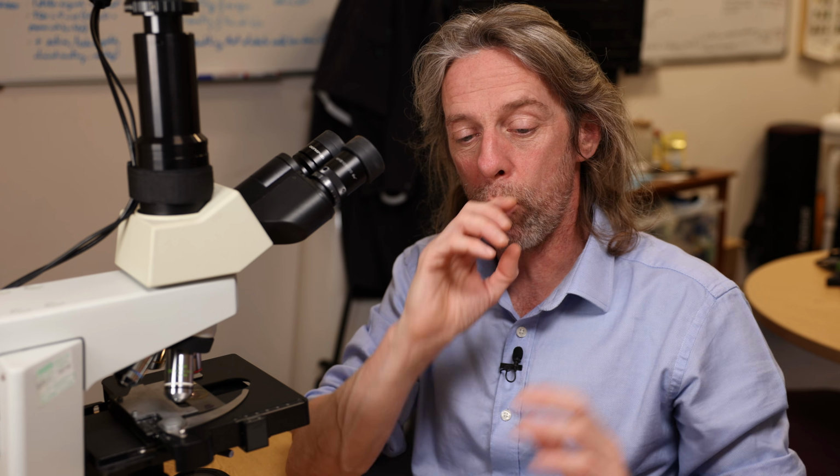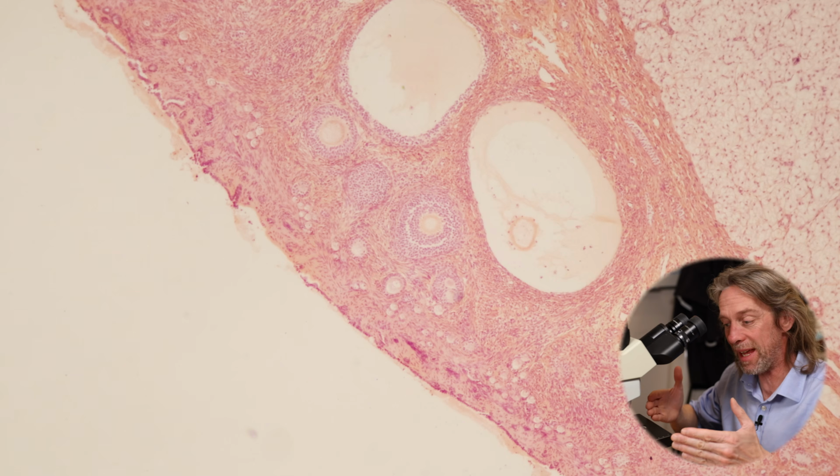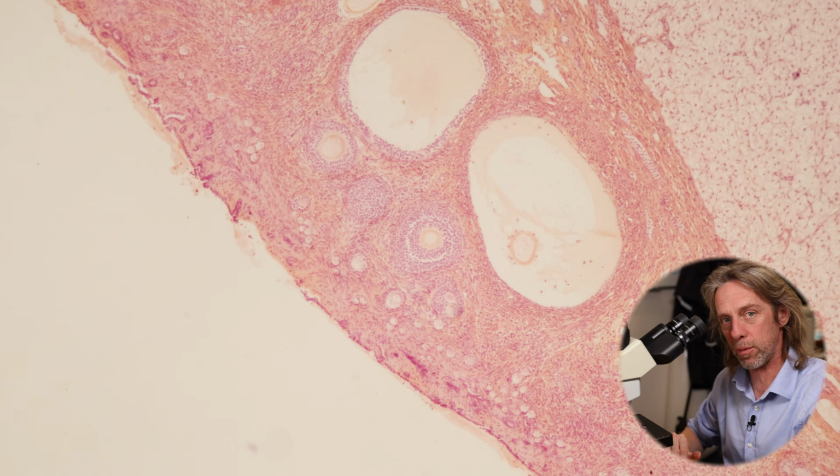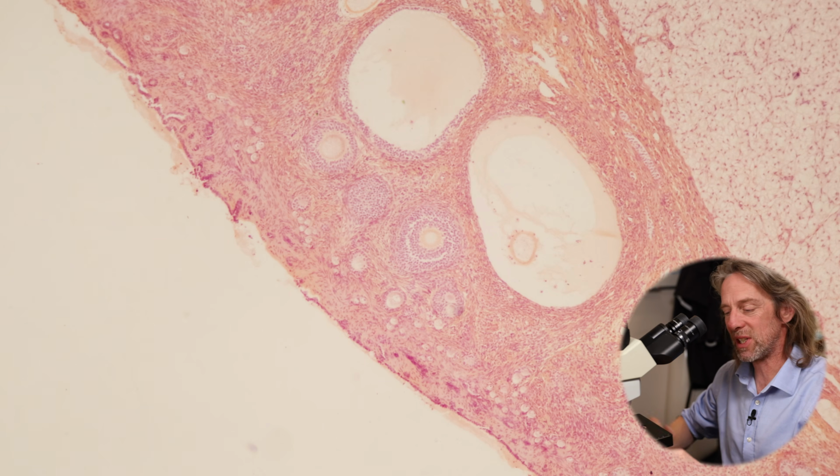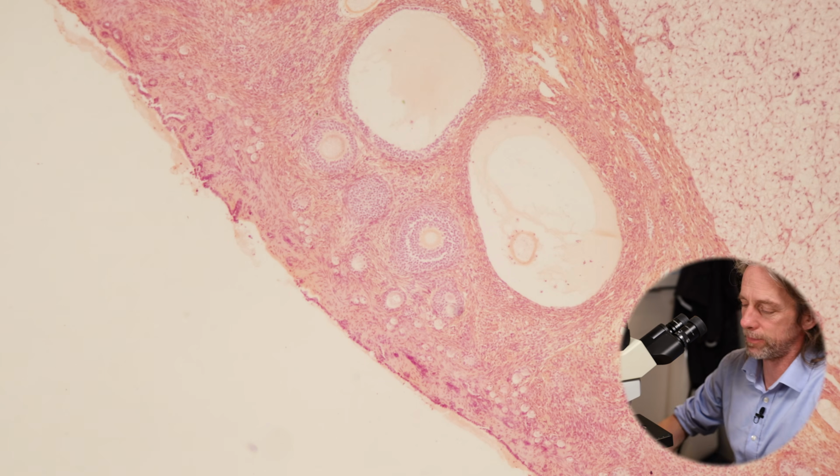And when these oocytes were being created, they started the first stage of meiosis. So meiosis has 2 cell divisions. They started the first meiosis division, but they didn't complete it. And then they paused, and now they're here. And we're going to watch them move into the second stage of meiosis.